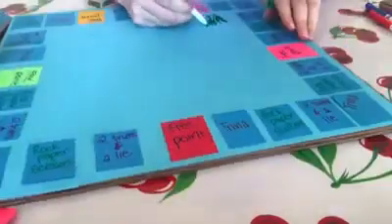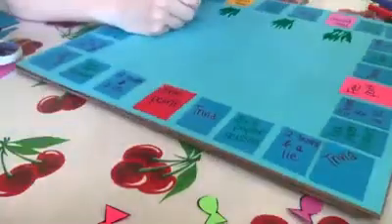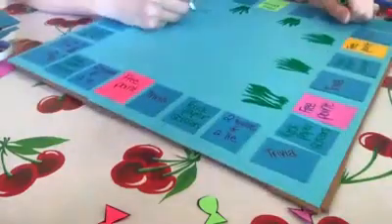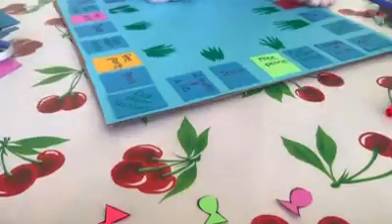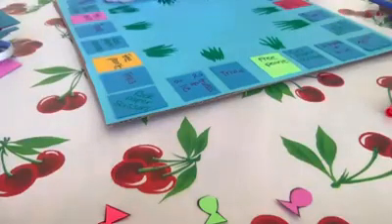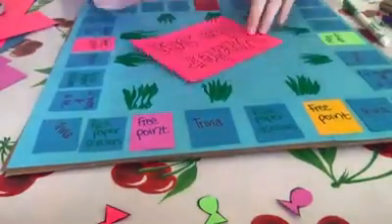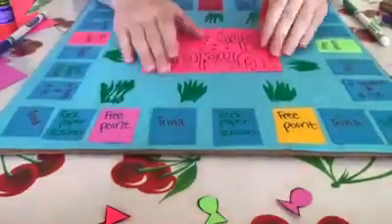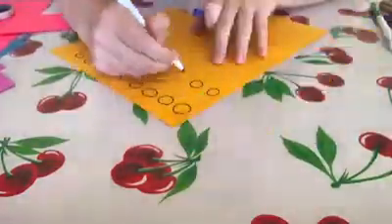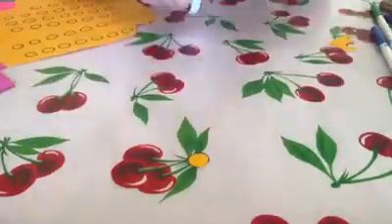Now it's time to decorate our board. Here I'm drawing some seaweed to go with the under the sea theme. Now I'm going to make a sign for the title of our game, called Under the Sea. We're almost there. Now we just have to make some tokens. So here I'm just drawing some tokens and I'm going to cut some of them out so that we can win points in the game.